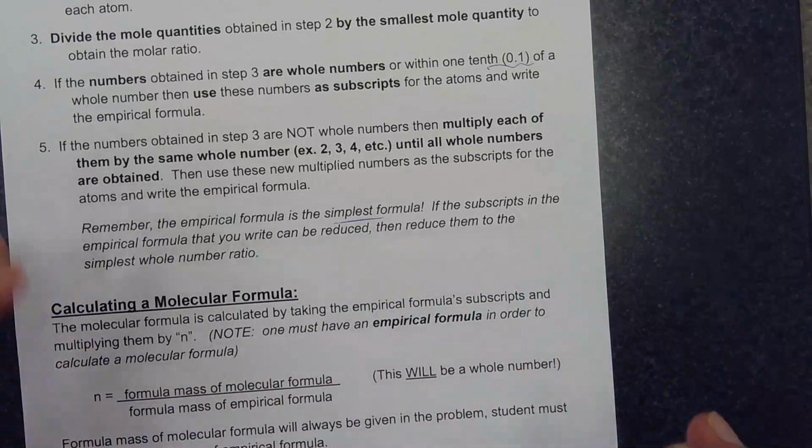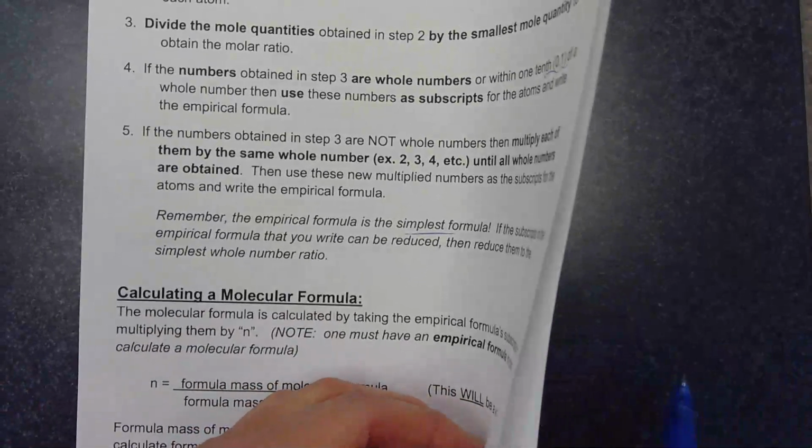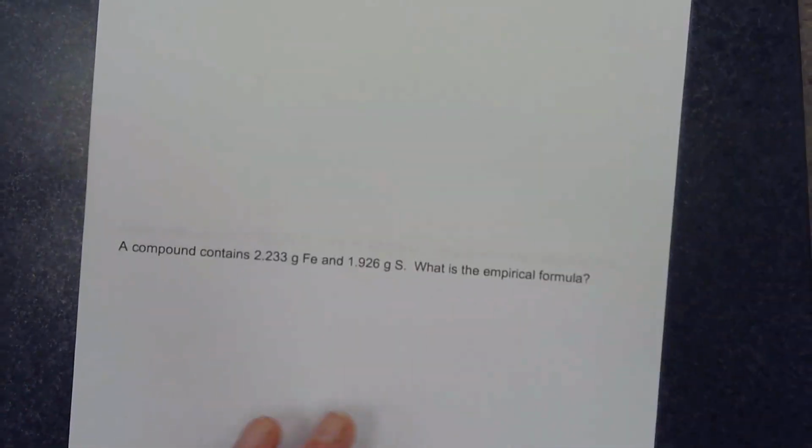All right, I'm going to do one of these, and then we'll talk about molecular formula, okay? So let's skip over and do one of these.